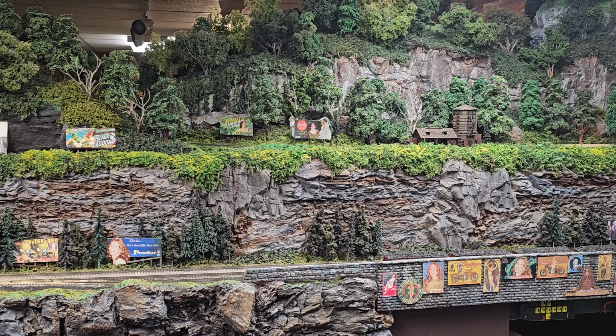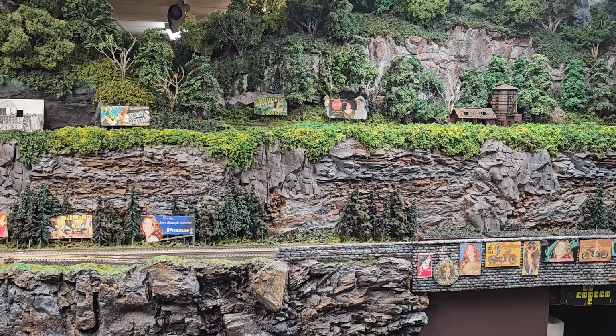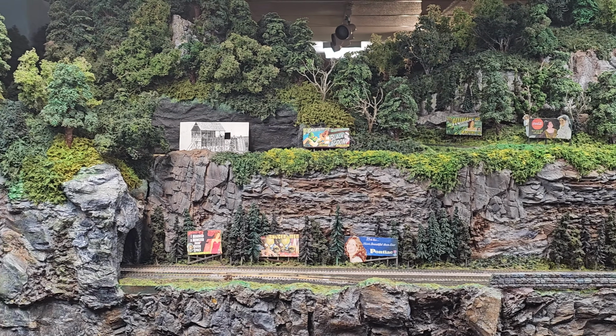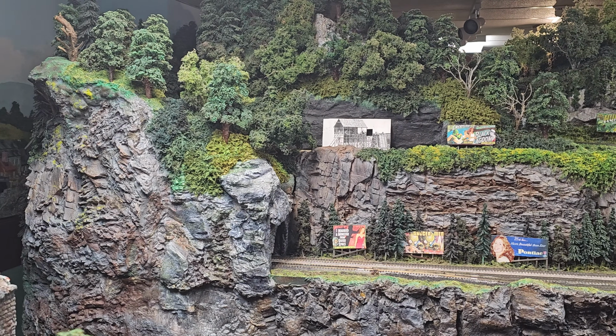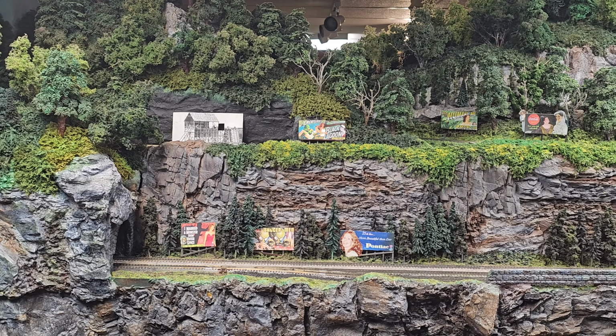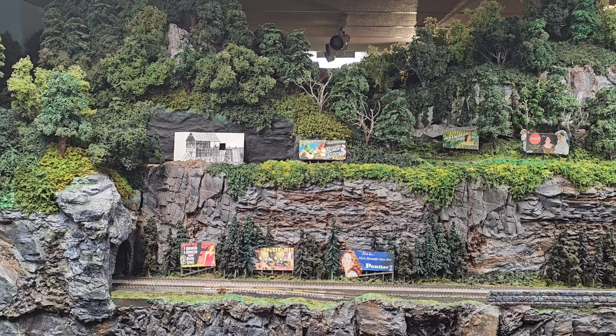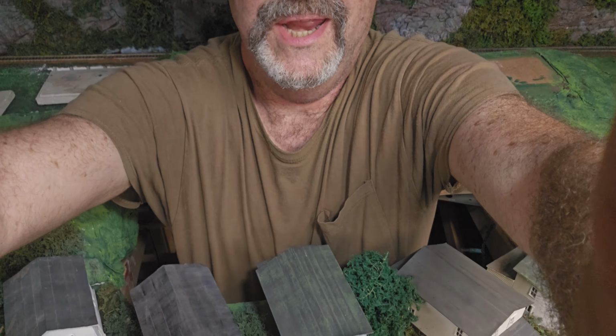I'm actually inside one of my pop-up holes. Thought I'd take a shot of the layout that one normally doesn't see. And let me show you what I'm talking about. Folks, I'm actually standing inside the pop-up hole, one of the pop-up holes I was talking about earlier on my layout.